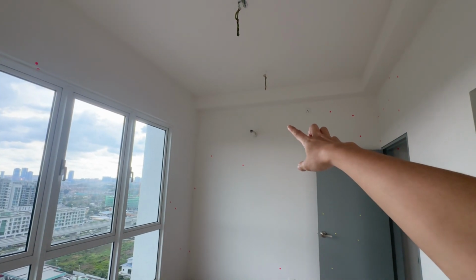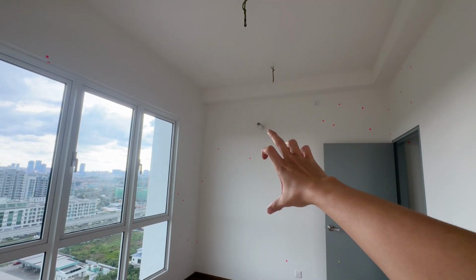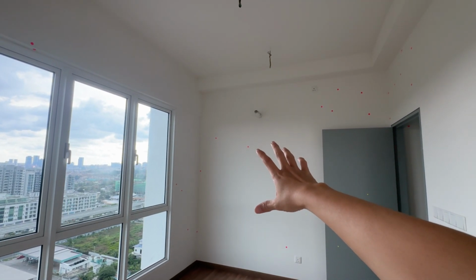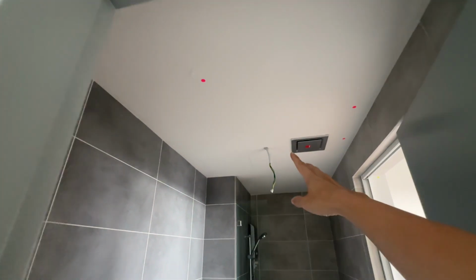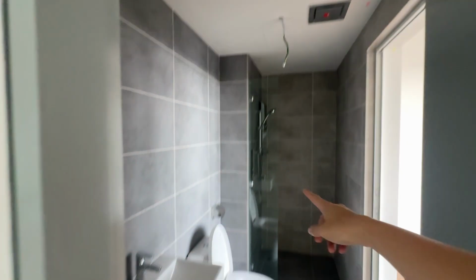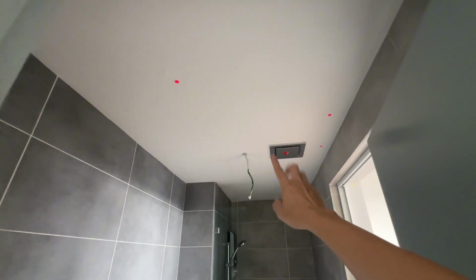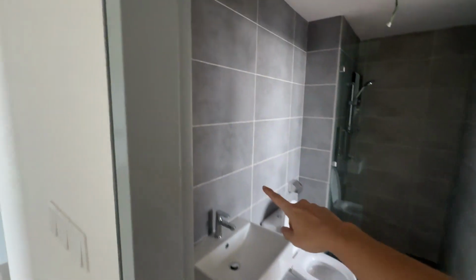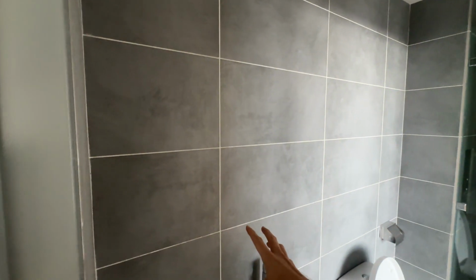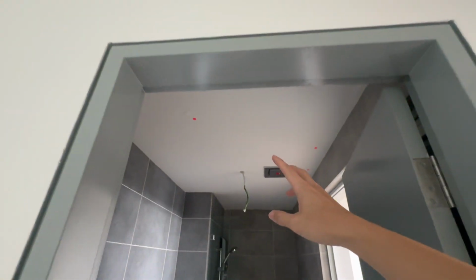So the aircon is a bit low, so if you are putting your wardrobe here, just need to take note of the height of the aircon over here. Alright, on this side they give you 1 light point. You can actually split it up into 2 light points, because the bathroom is a bit long, so you can put 1 light nearer to the shower side, 1 light nearer to the sink tap side, because you'll be using the mirror over here. So it will be more convenient and practical, and of course it's brighter overall in the bathroom.